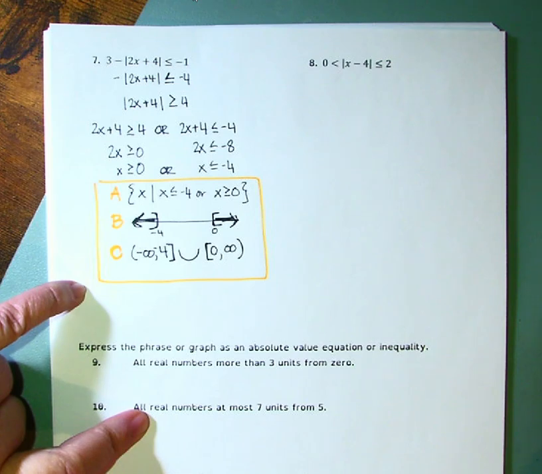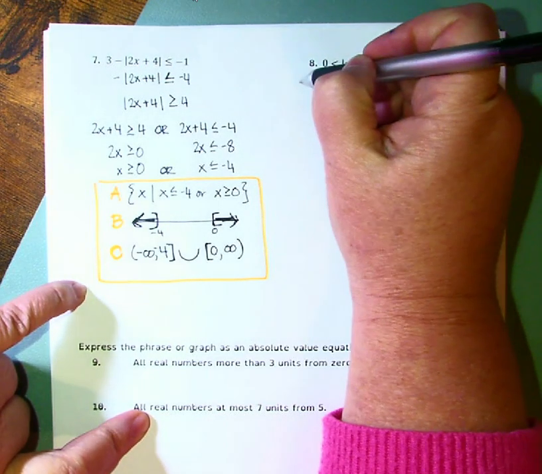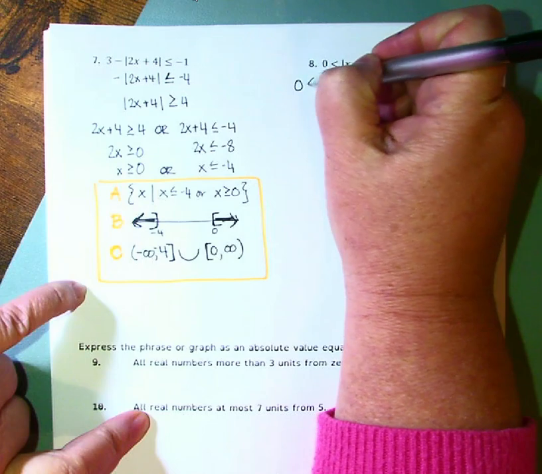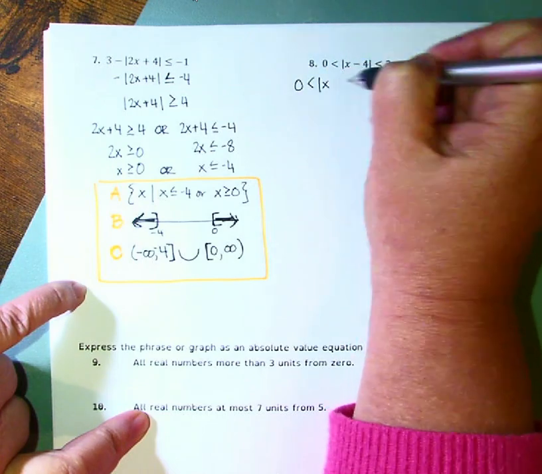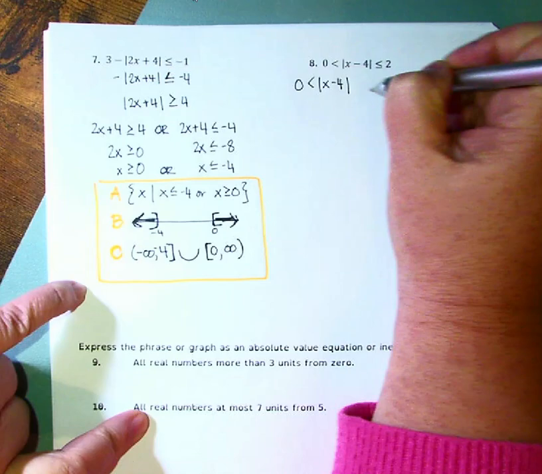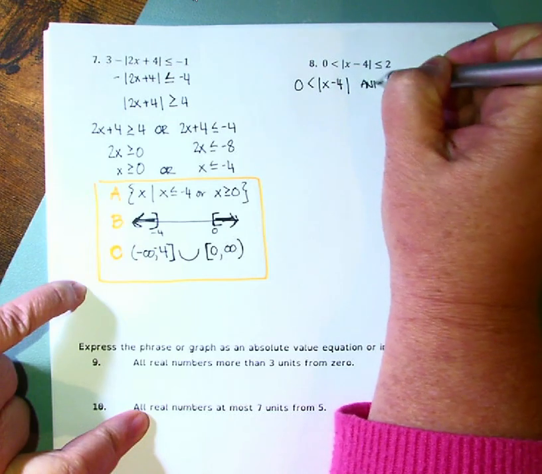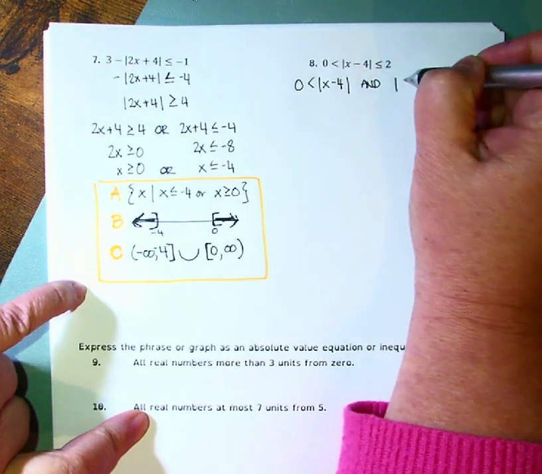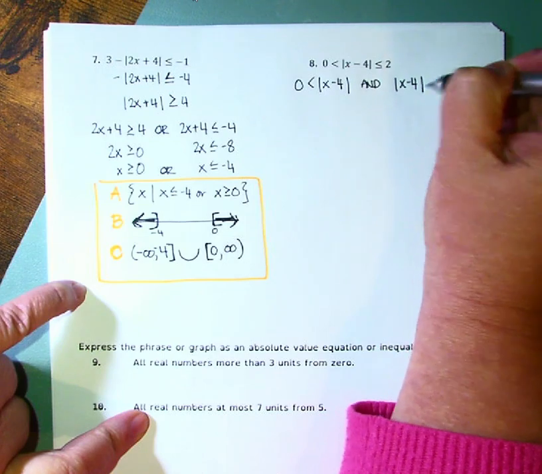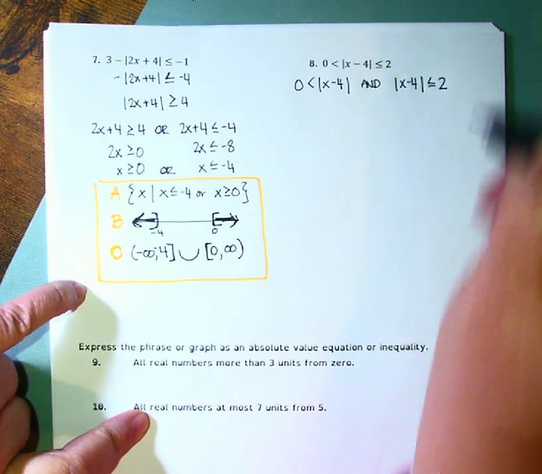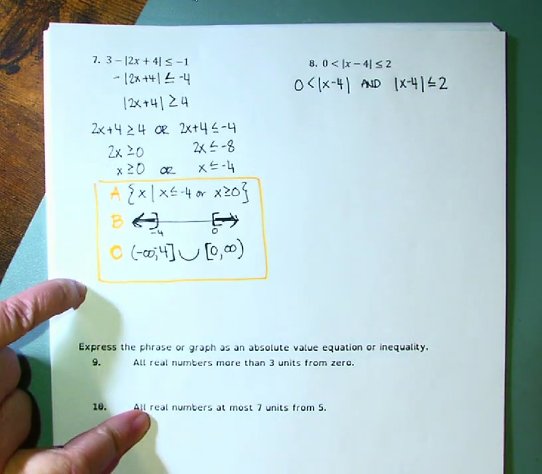Number 8 is a compound inequality, and we need to split this one up. This one has multiple parts. We know 0 is less than the absolute value of x minus 4. And it must also be true that the absolute value of x minus 4 is less than or equal to 2. So this is actually 2 separate absolute value problems.